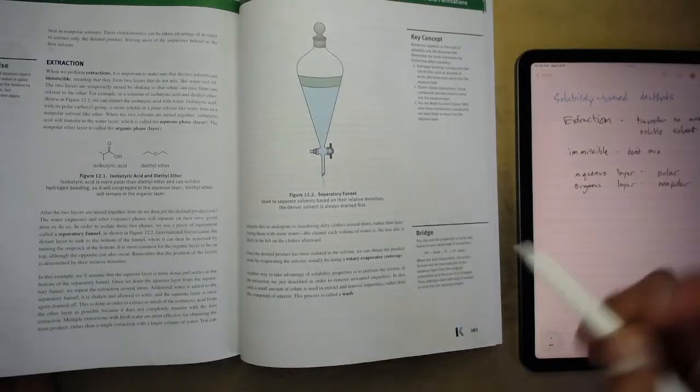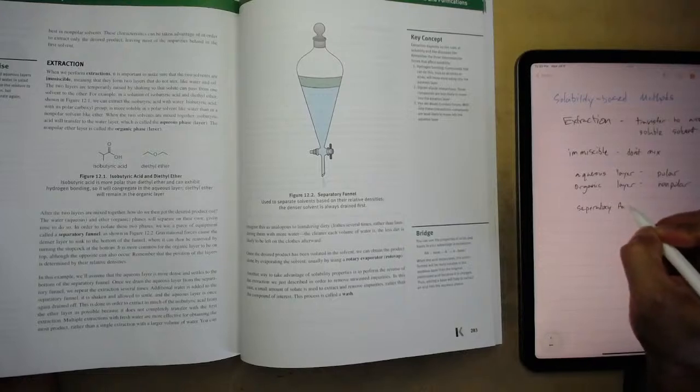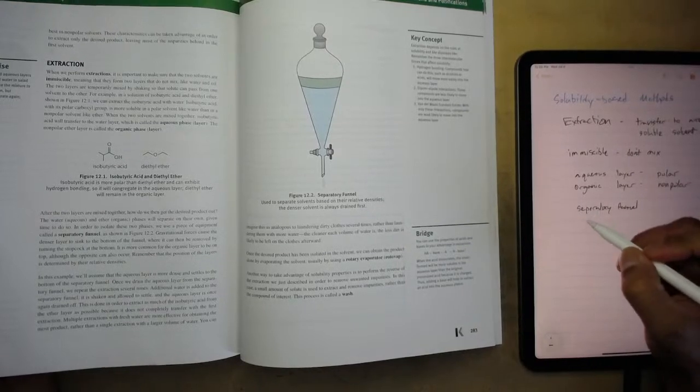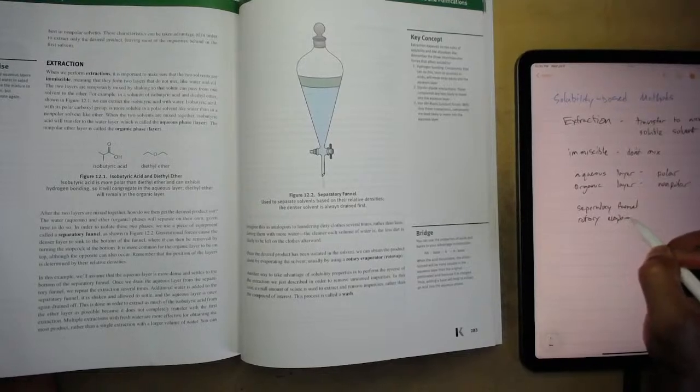Let's write down some of these things. Separatory funnel, rotary evaporator.